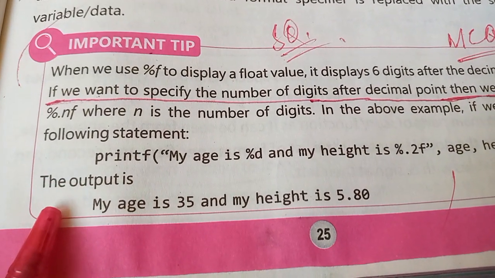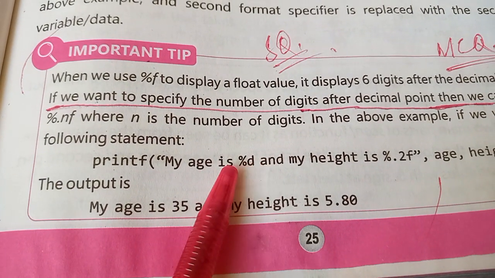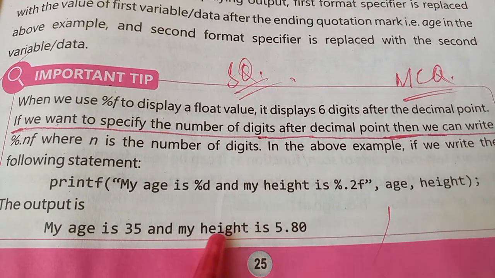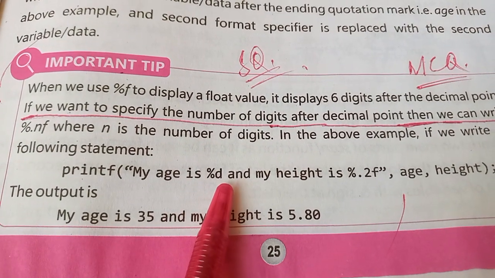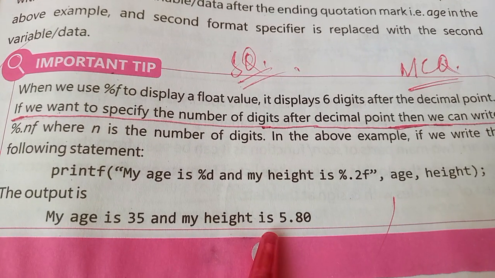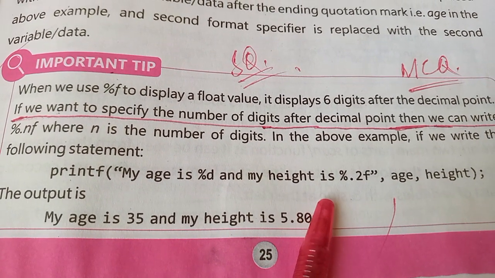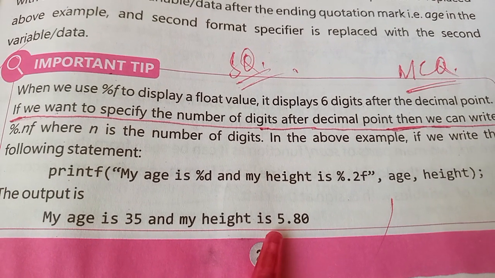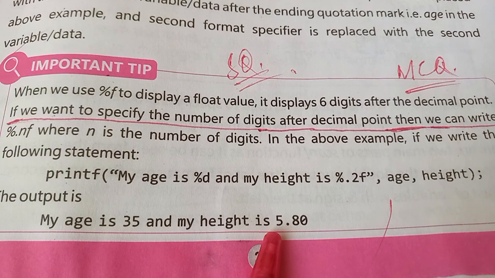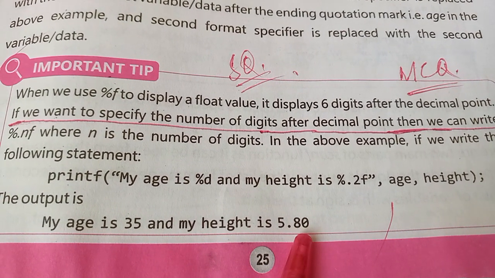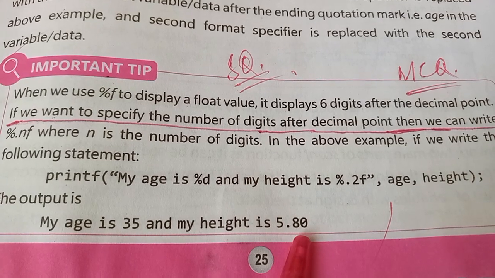Here is the output of the program. My age is 35. In place of the first format specifier, the value of the age is displayed, and after it the remaining text is displayed on the screen here. %.2f, the value before the decimal point, and after this only 2 digits will be displayed on the screen.